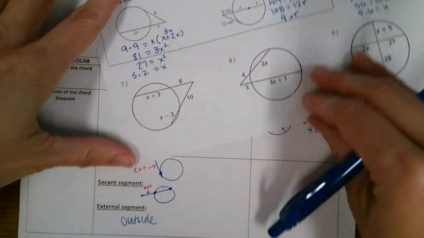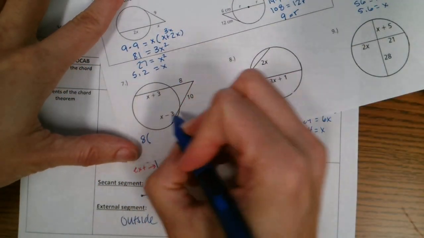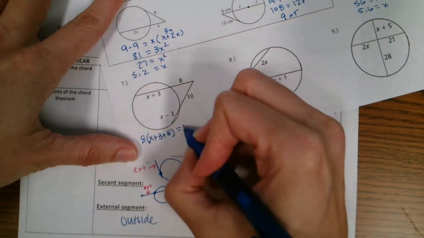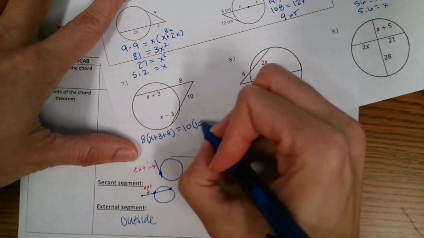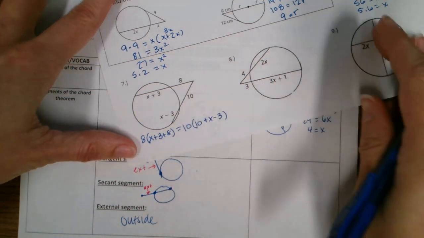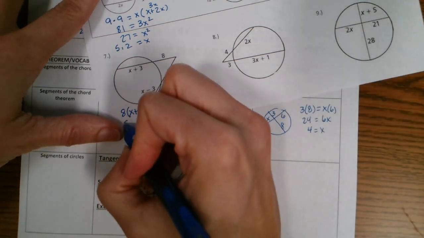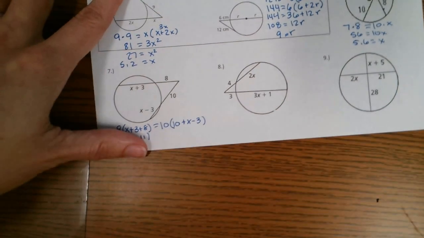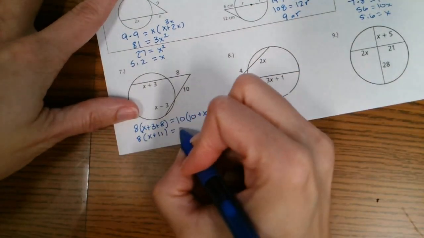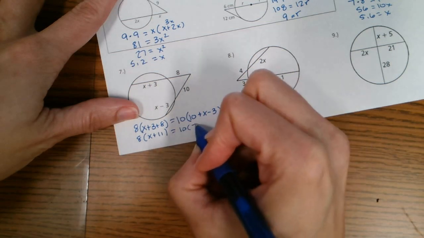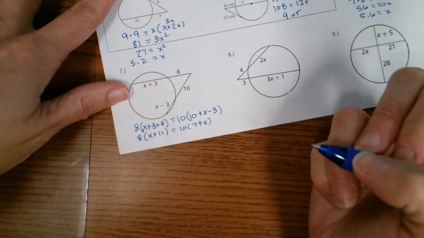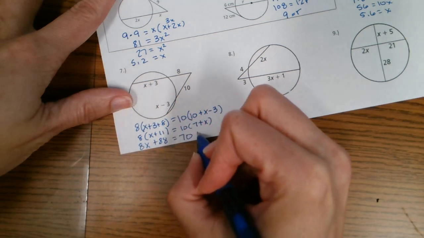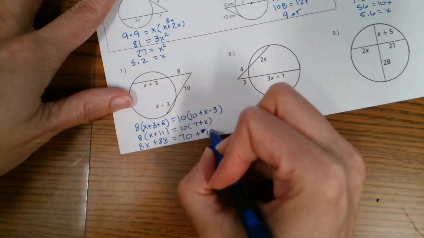Number 7. Outside is 8. The whole thing is x plus 3 plus 8. Outside is 10. The whole thing is 10 plus x minus 3. So I'm going to have to simplify a little bit. And here I have 10 times inside would be 7 plus x. And now I can distribute. 8x plus 88 is equal to 70 plus 10x.